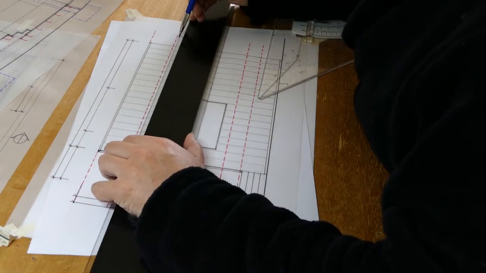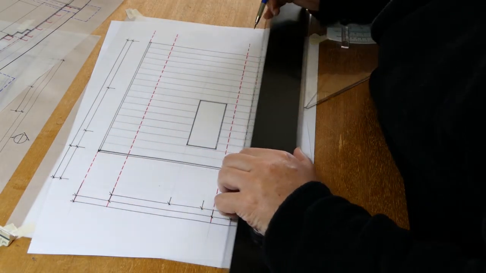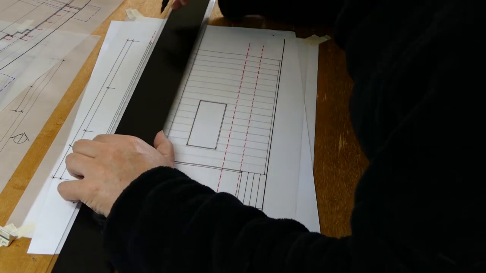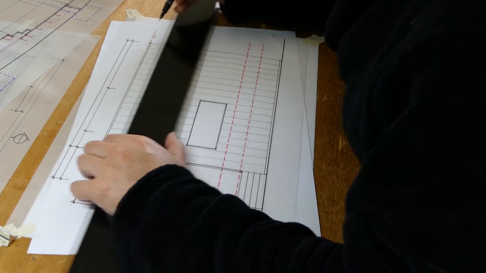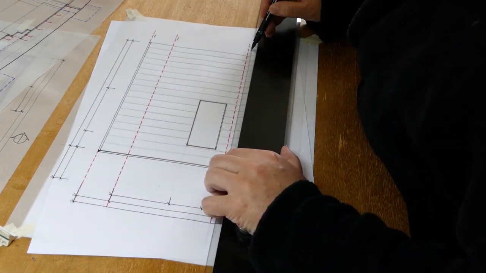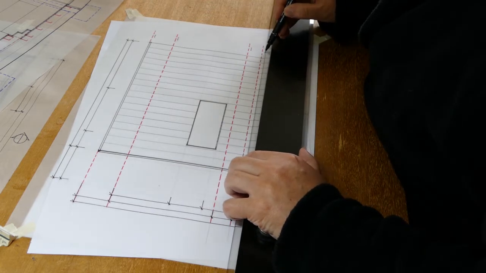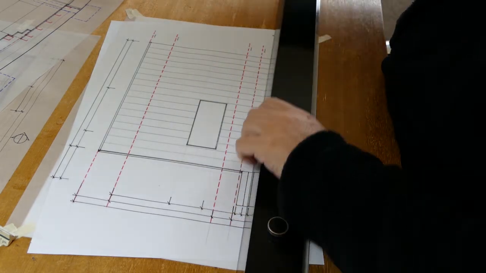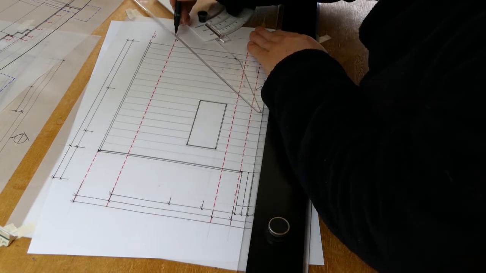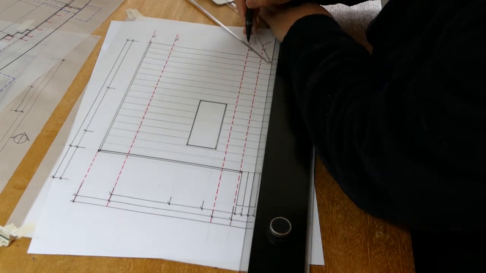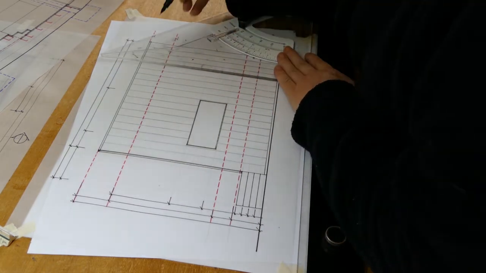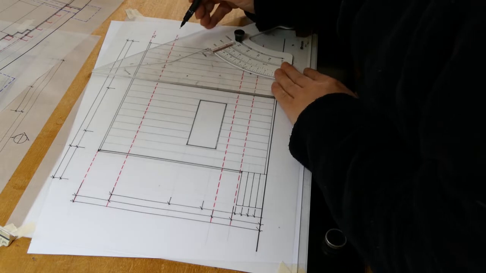Draw them in, just indicate all the levels. This. So that's what it looks like.